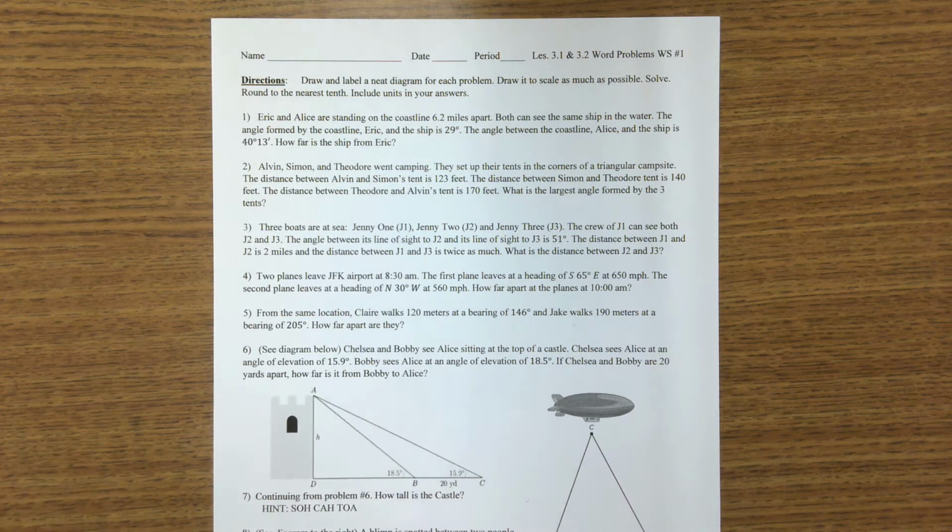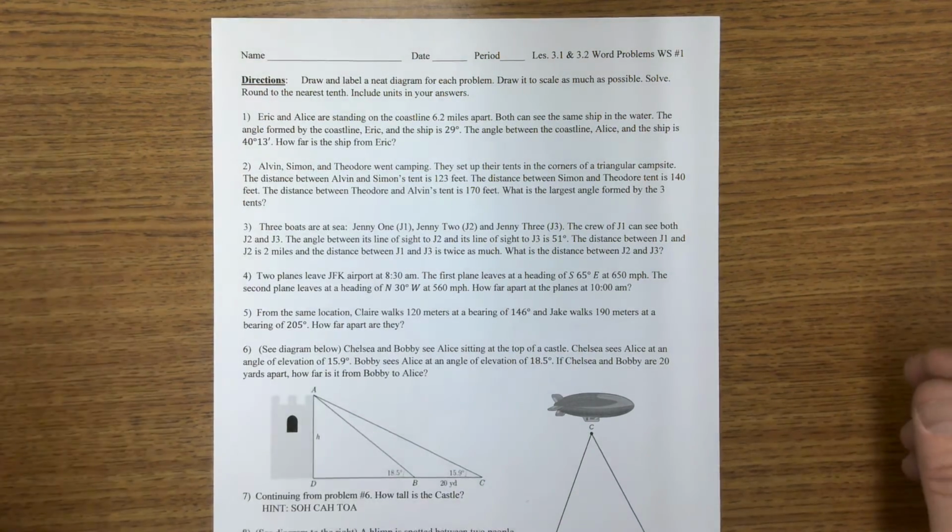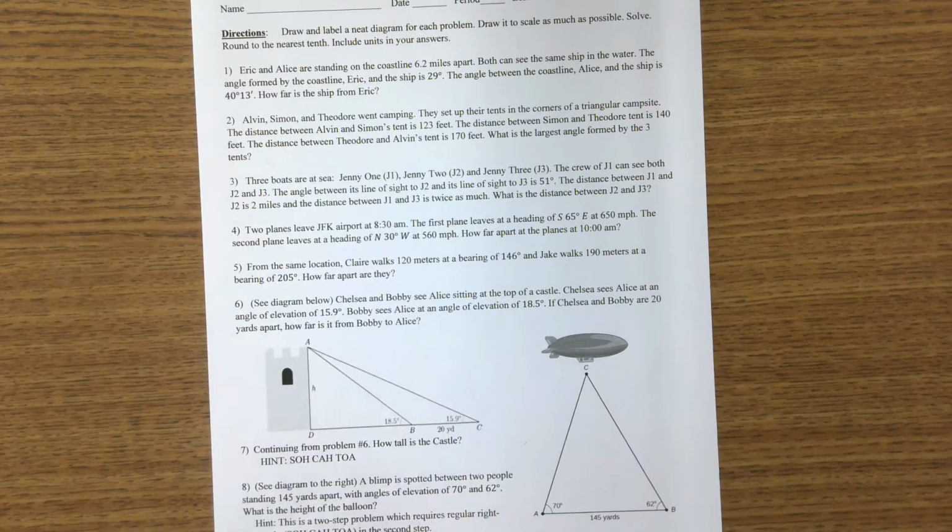All right, hello everyone, this is Mr. Crozier. I'm going to give you some help on our word problems here for worksheet number 1. We have 8 problems, 8 answers at the bottom. I'm going to go through all of them.